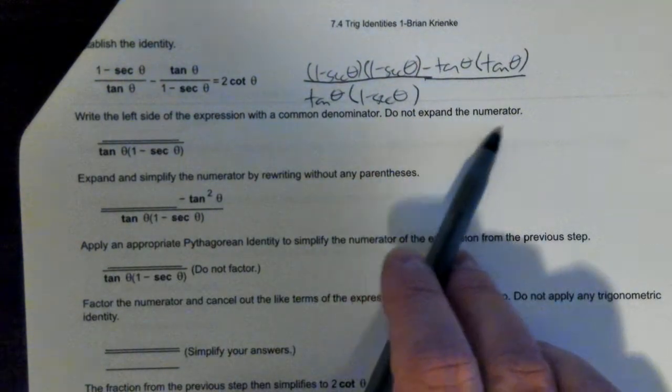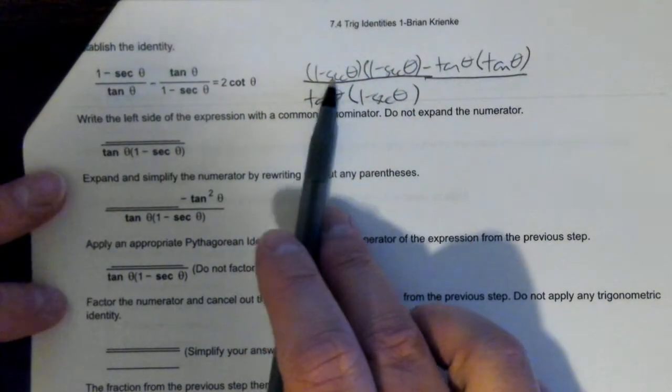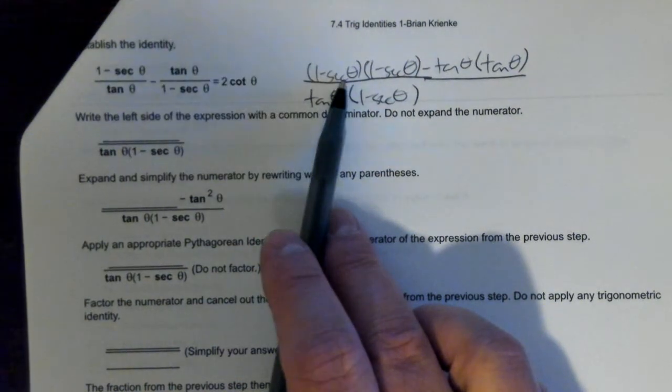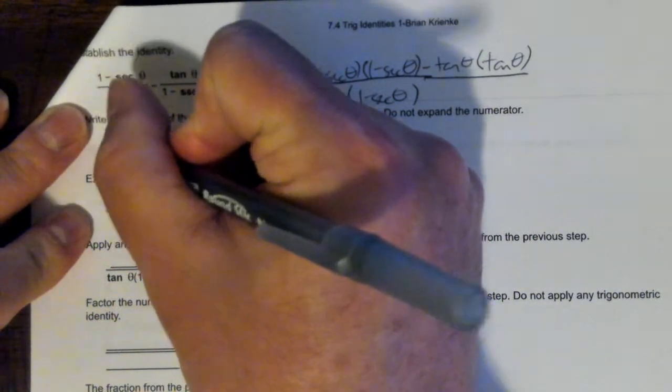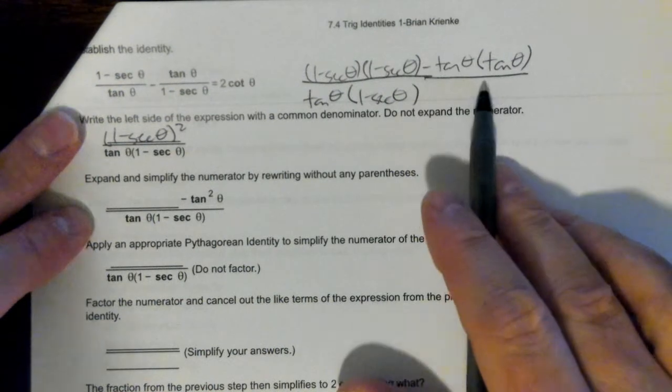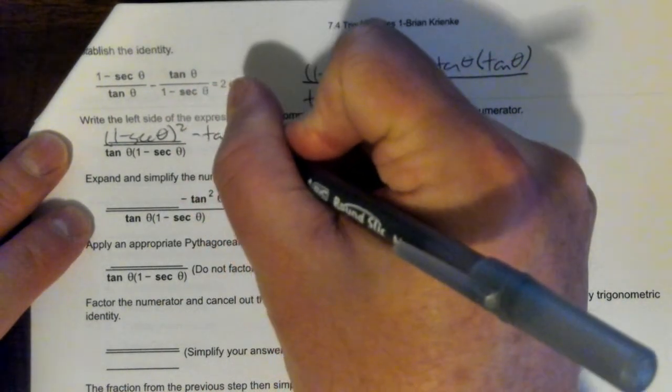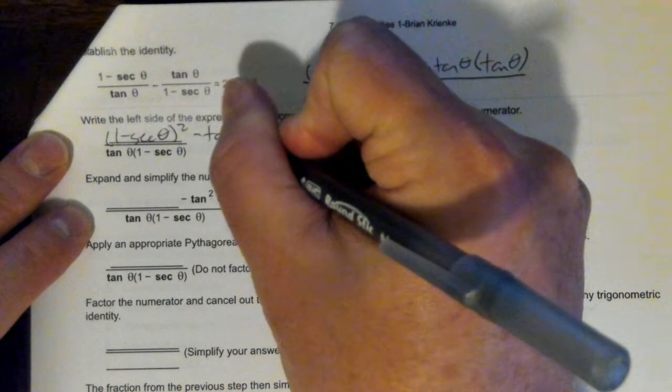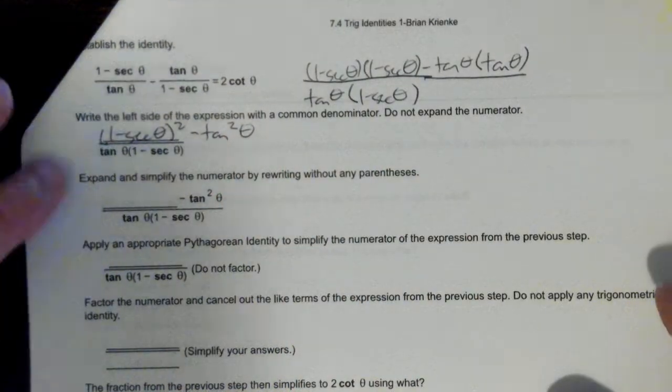It says do not expand the numerator. So this would be 1 minus secant theta squared. And then this one would be minus tangent theta squared. And so we're going to put the squared in the middle.